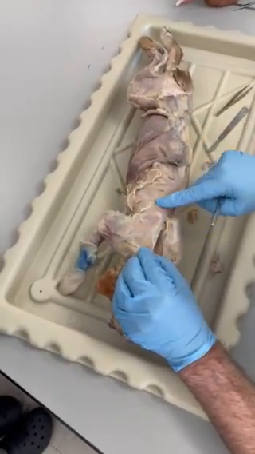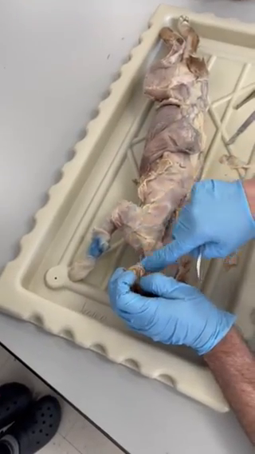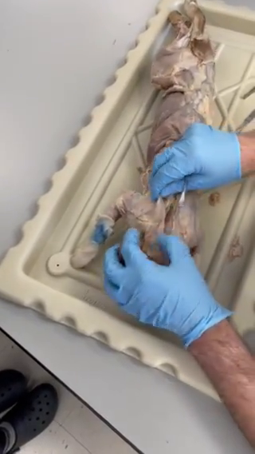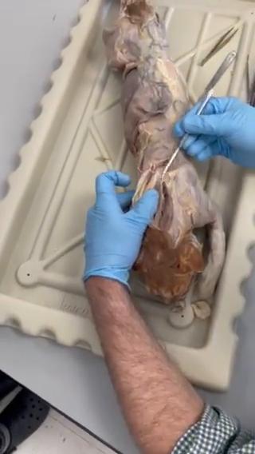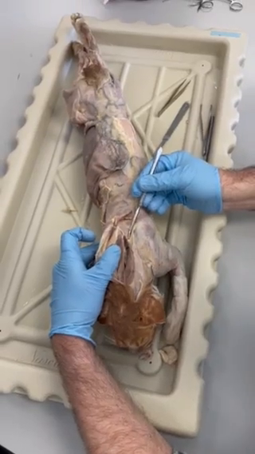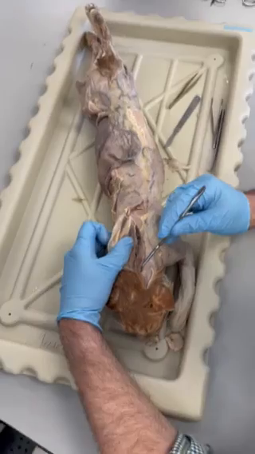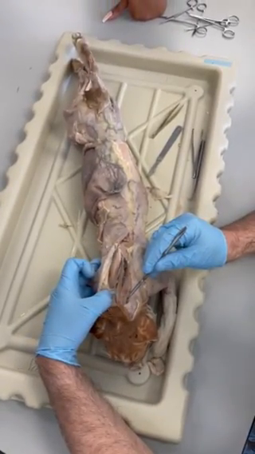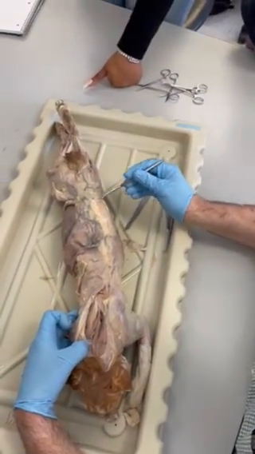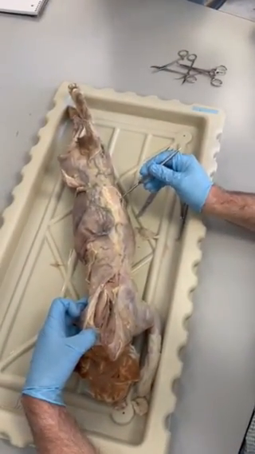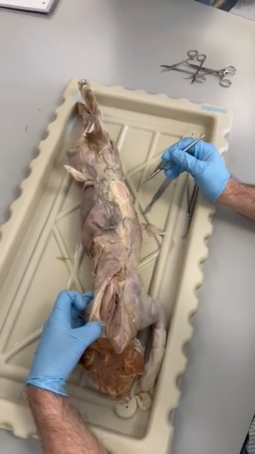Trapezius. And we reflected that one away from the midline. We've got rhomboideus major. Splenius capitis. And then the last thing we looked at was the group of muscles, or three groups of muscles really, the sacrospinalis or erector spinae. That's it.